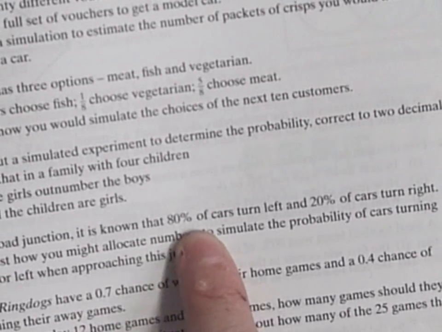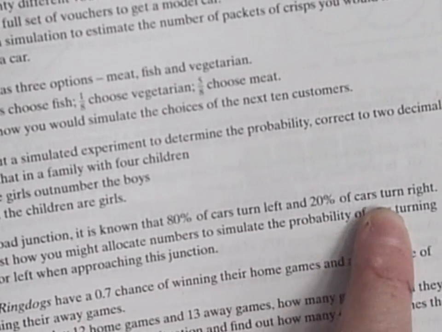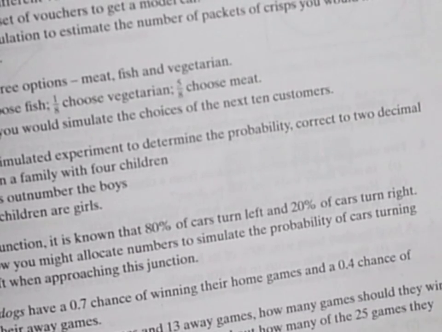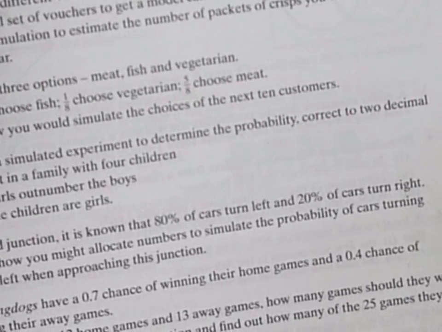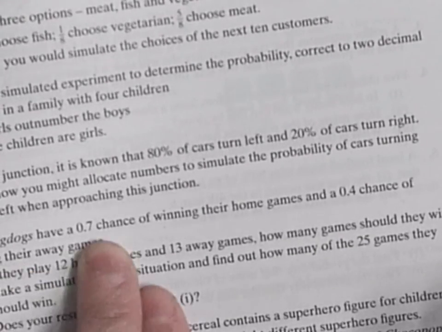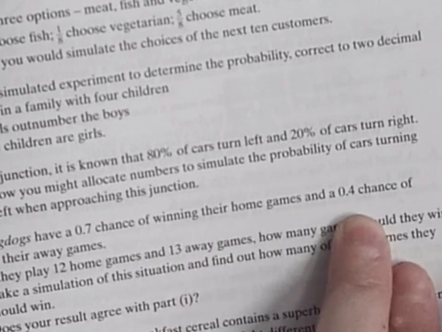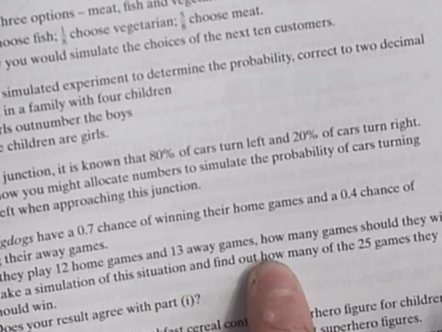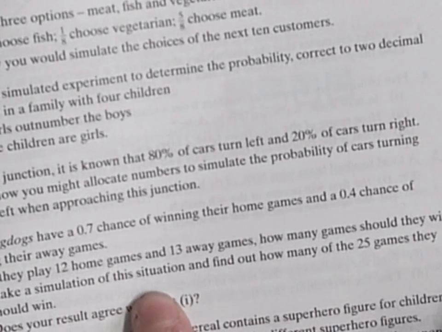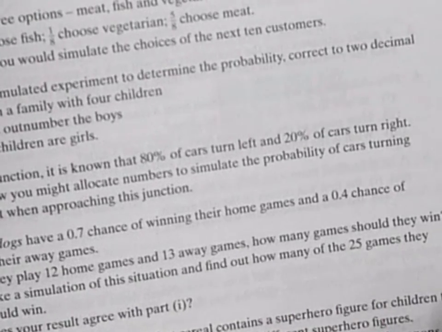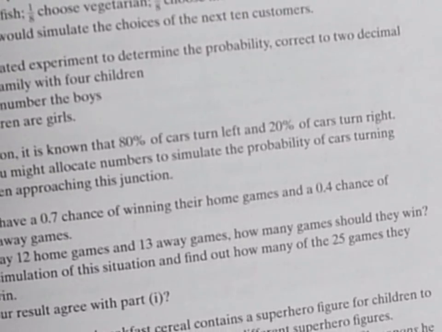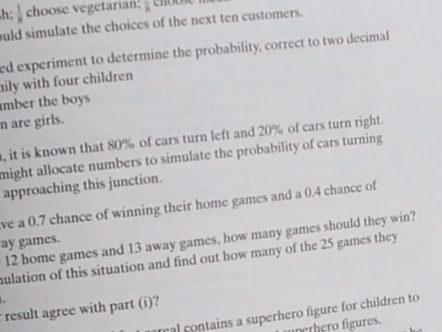At a road junction, it is known that 80% of the cars turn left and 20% turn right. So right and left. What are you going to do? Coin, 2 choices. Number 5: the home team has a 0.7 chance of winning their home games and a 0.4 chance of winning their away games. If they play 12 home games and 13 away games, how many games should they win? Make a simulation of this situation and find out how many of the 25 games they should win. You get the idea of it, don't you? It's pretty dismal, really.